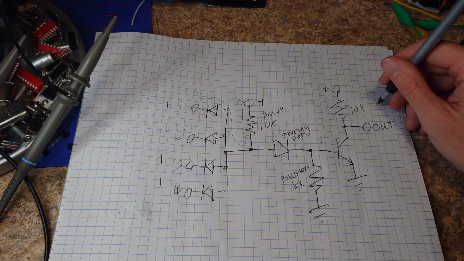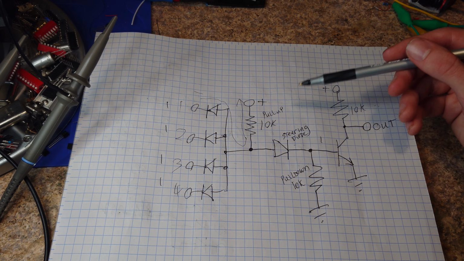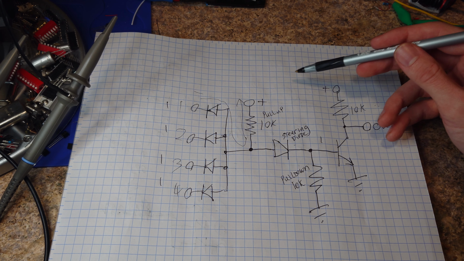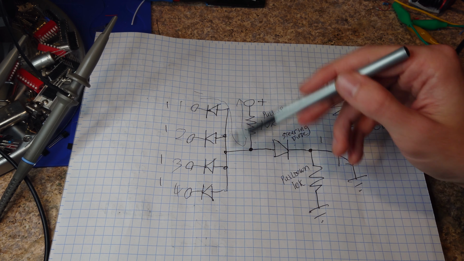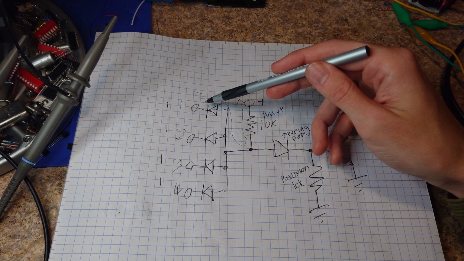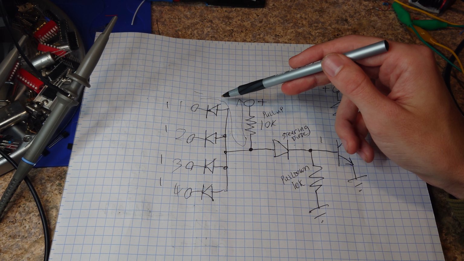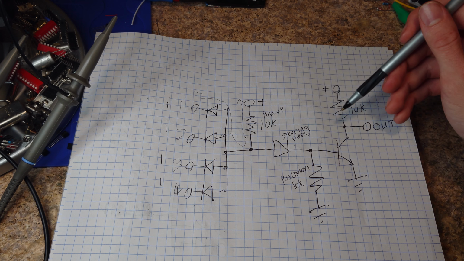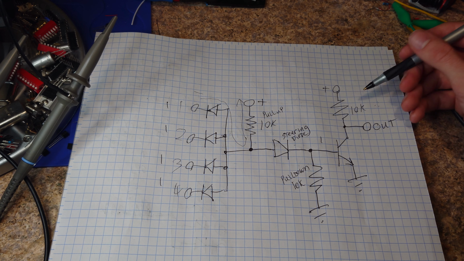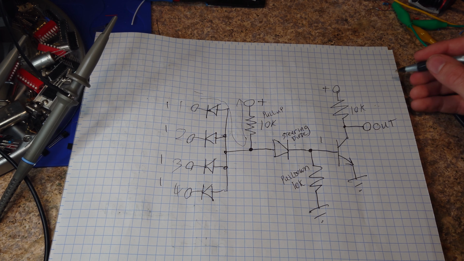However, I don't know of one, and there are also the problems you get when trying to cascade many different stages off of this, because the current handling capability, because of the voltage drops across these diodes, kind of reduces the maximum that you can work with here. Anyway, this is essentially how this works.